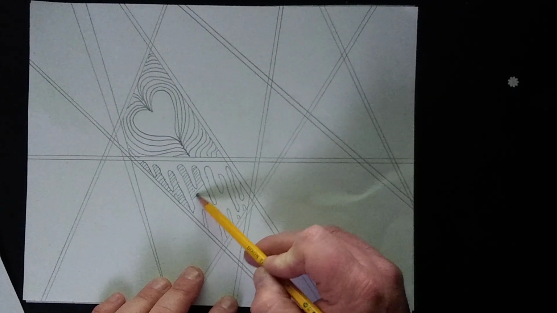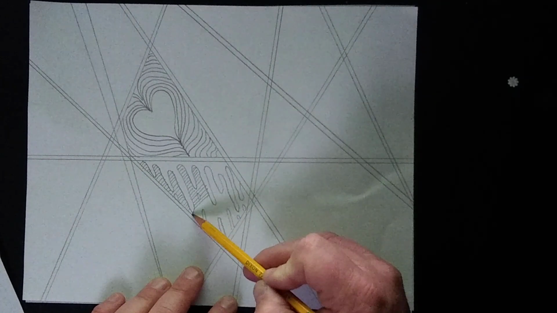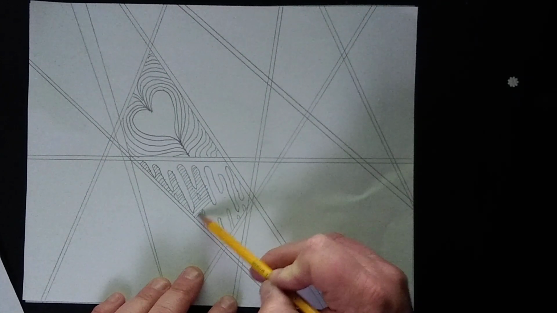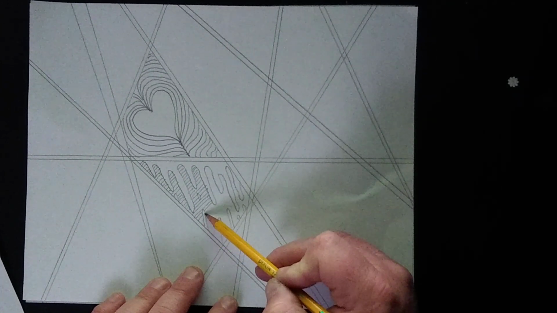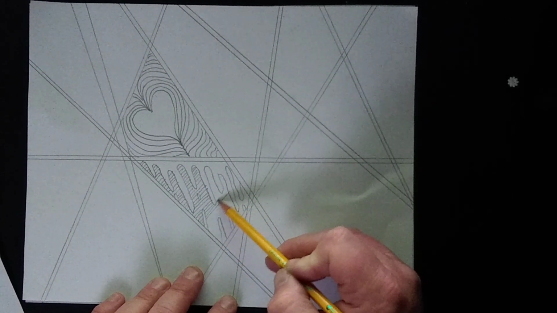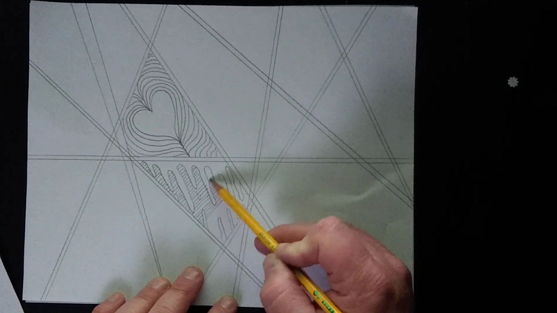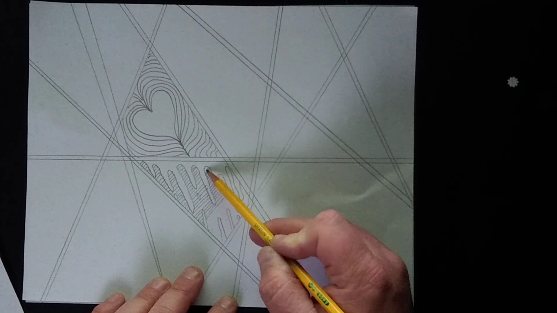But you can see it's starting to take shape, even though I'm just using a pencil to do this. It still does make quite a difference to fill in the background and just allow the design to be that white negative space that's not filled in.